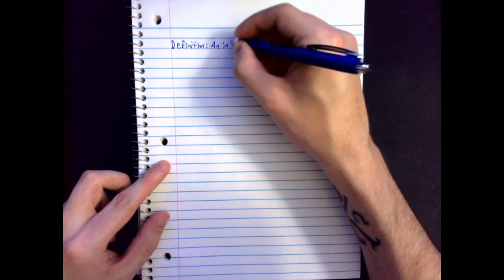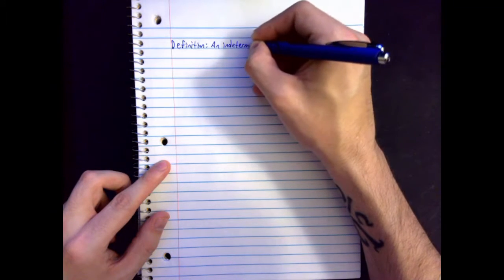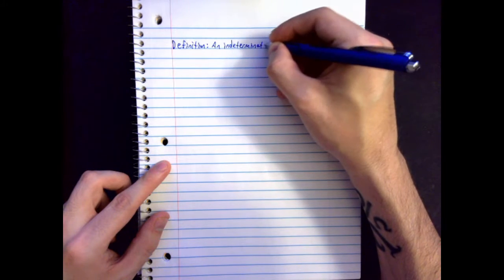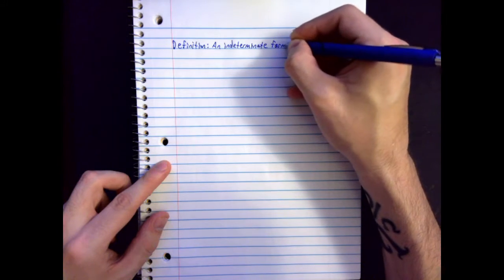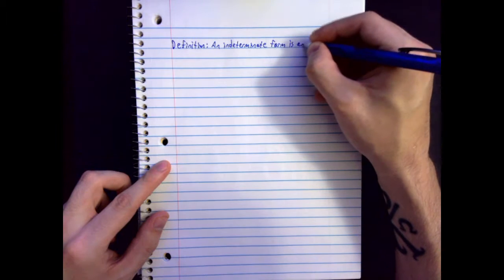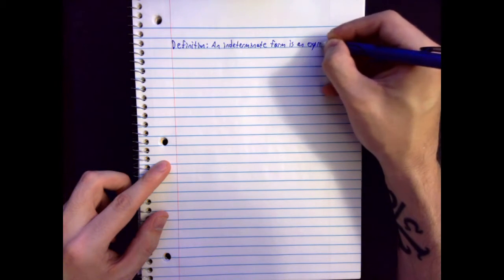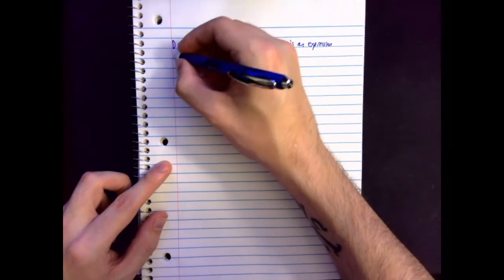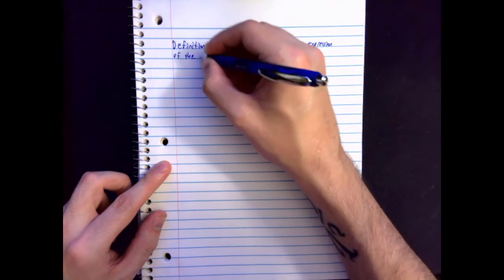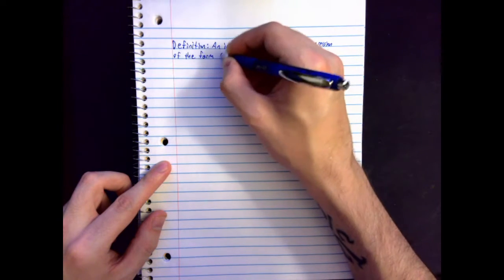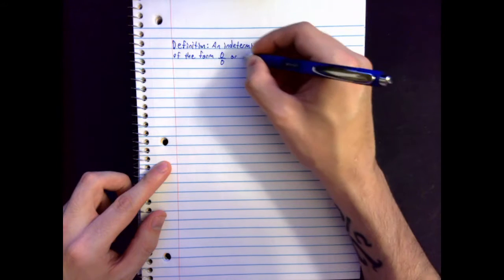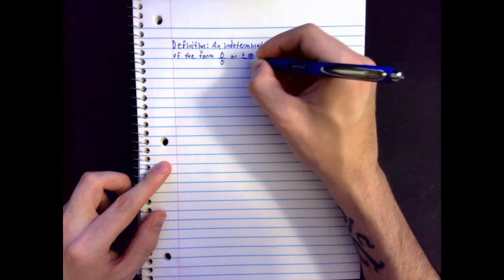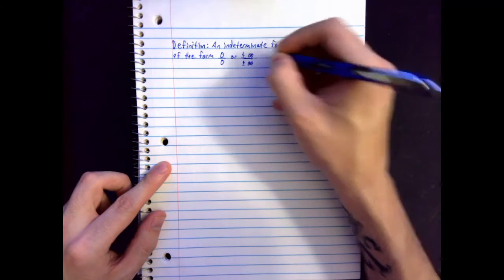An indeterminate form is an expression of the form 0 over 0 or plus or minus infinity over plus or minus infinity.